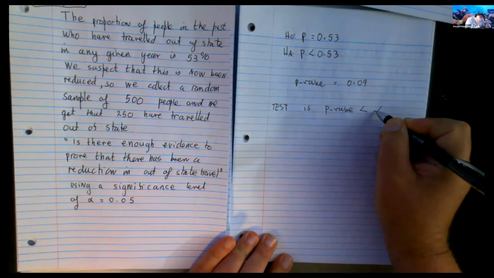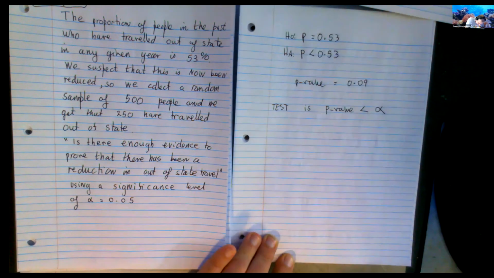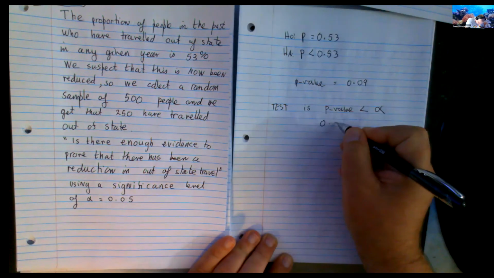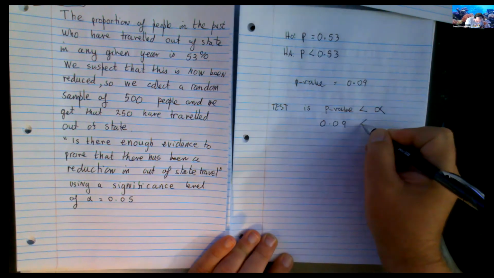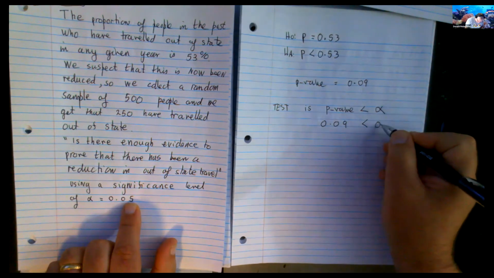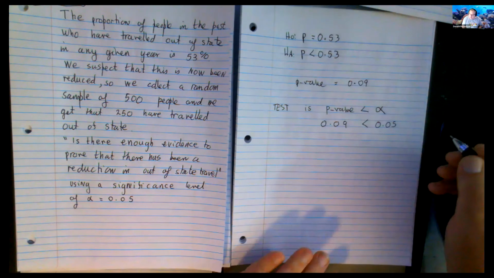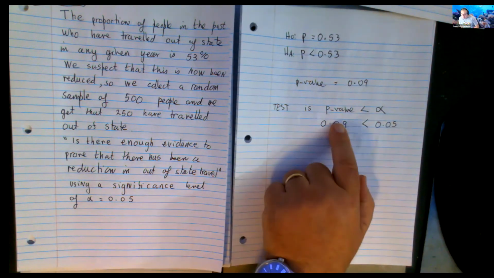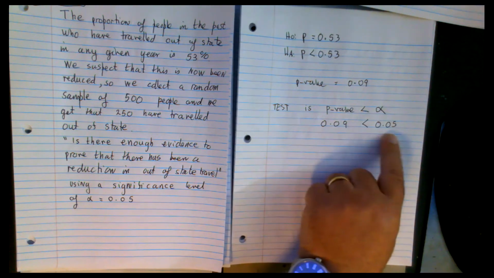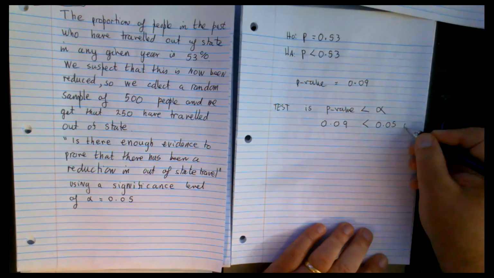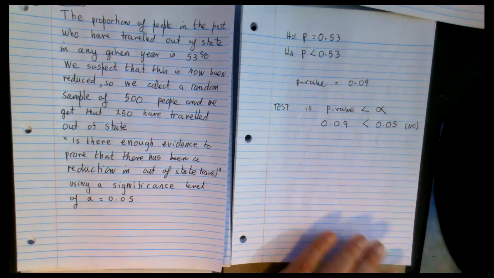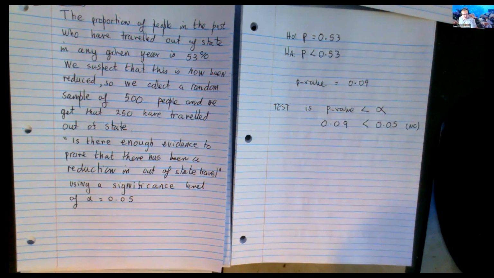Is it less than the significance level? In this case, is 0.09 less than 0.05? Is that a yes or a no? Is the p-value less than that? No. It's a big bad no. What that means is we have not got enough evidence. I know it's small, but it isn't small enough.